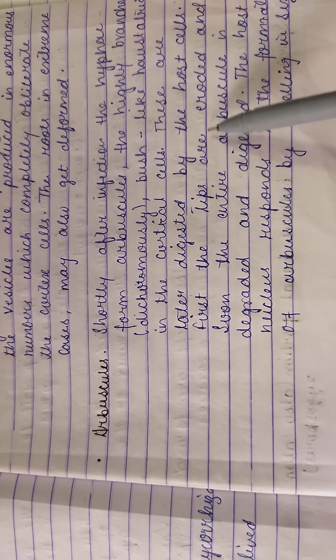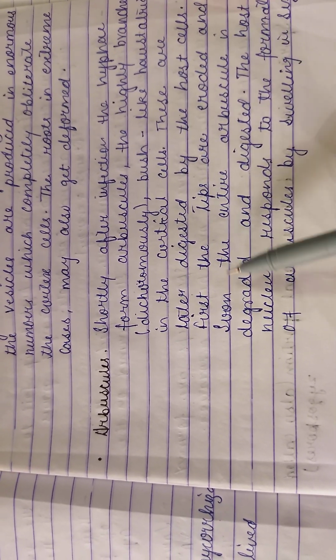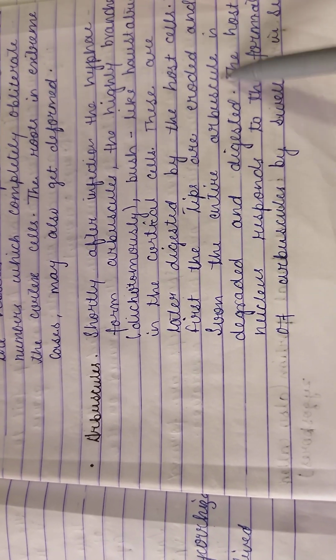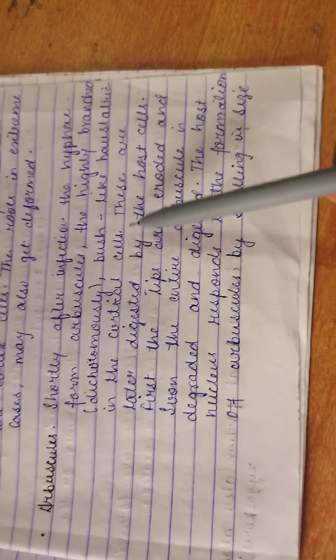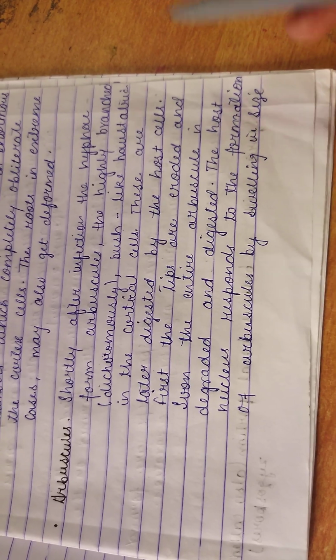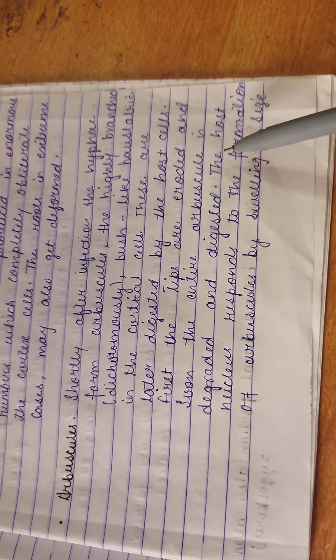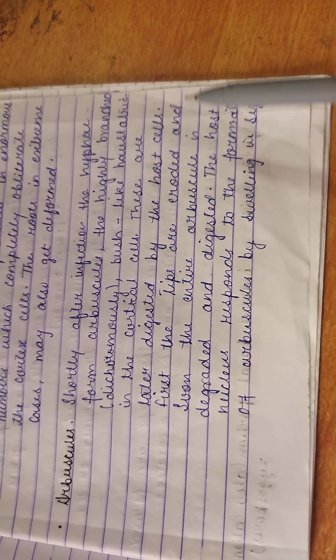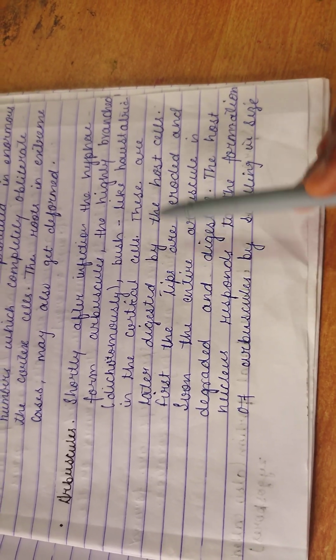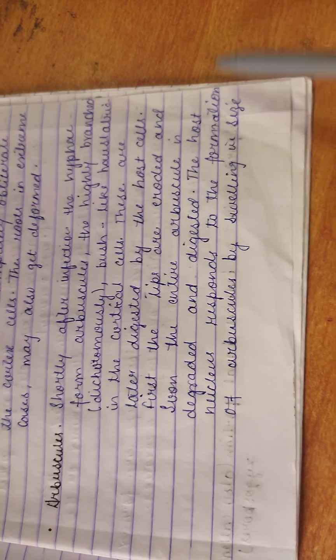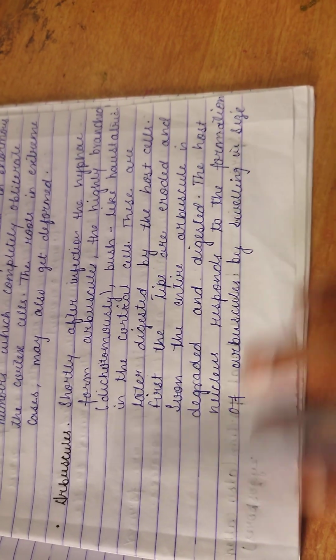First the tips are eroded, and soon the entire arbuscule is degraded and digested. The bush-like haustoria later get eroded and digested by the cells of the cortex.